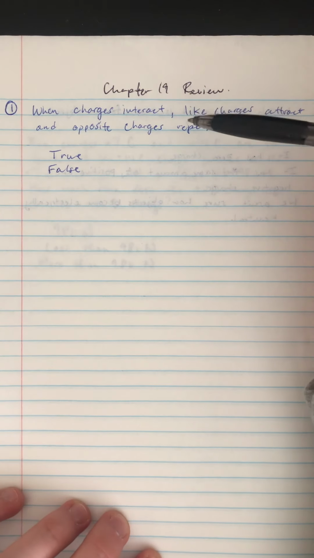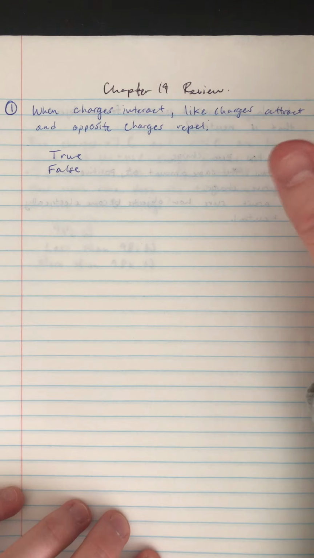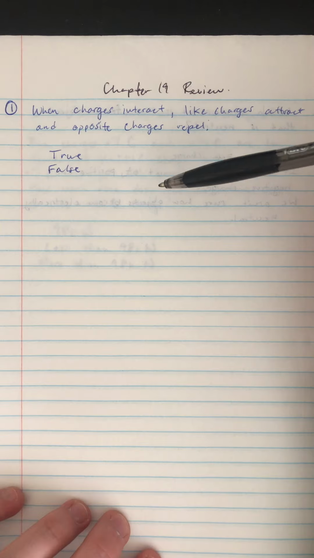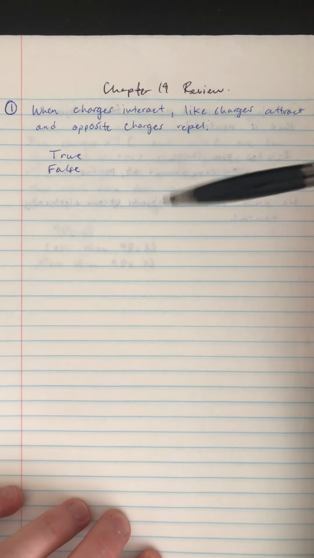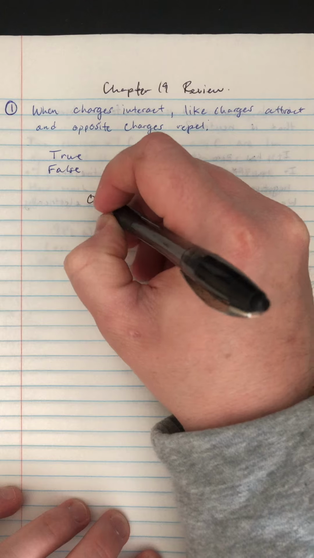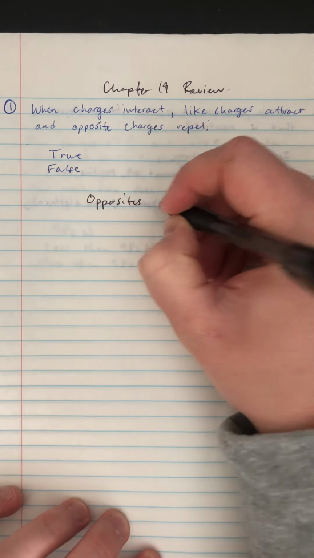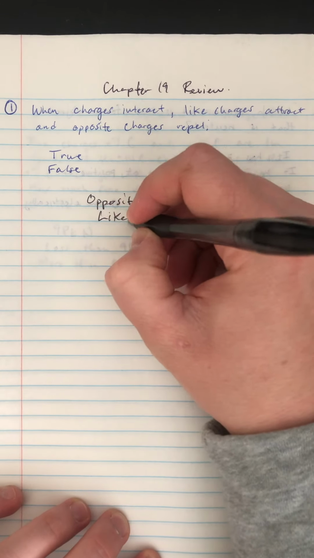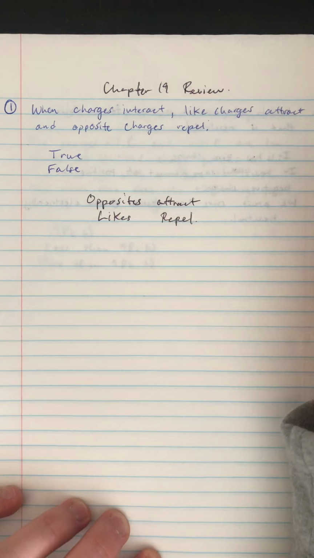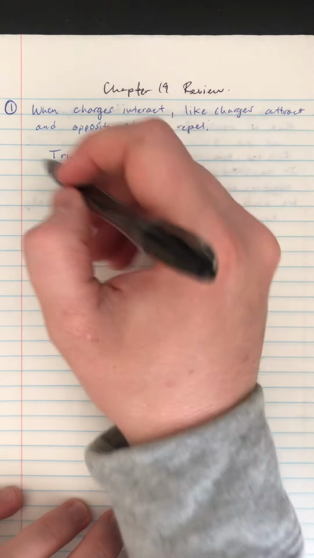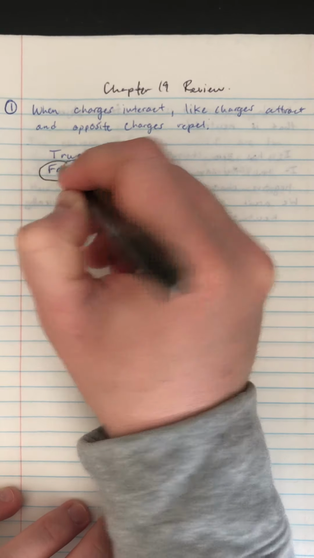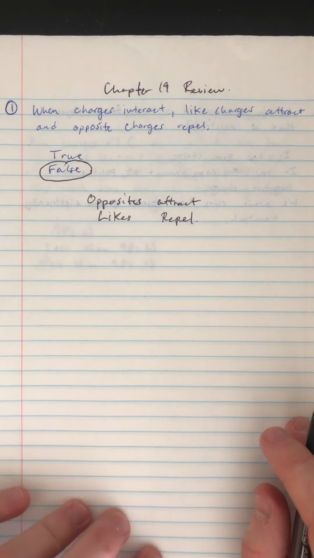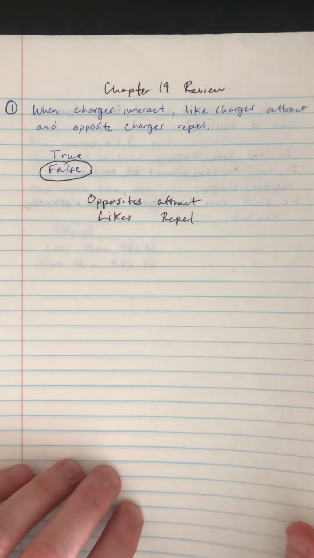So first one: when charges interact, like charges attract and opposite charges repel. Hopefully this is a pretty easy one for us, because we've been told for a long time that opposites attract, right? And likes repel, which is the exact opposite of what we've been told here. So we should get false. When charges interact, opposites attract and likes repel, not likes attract and opposites repel.